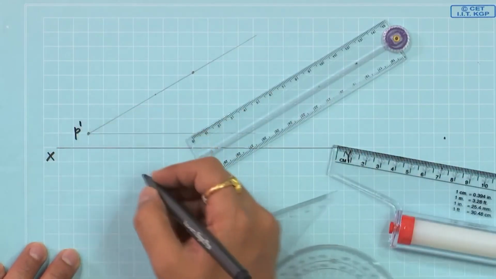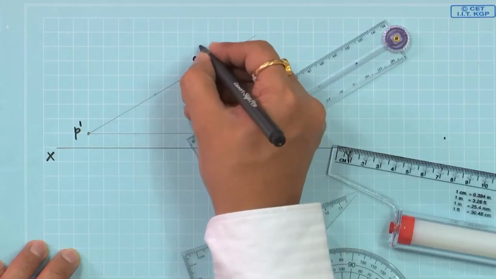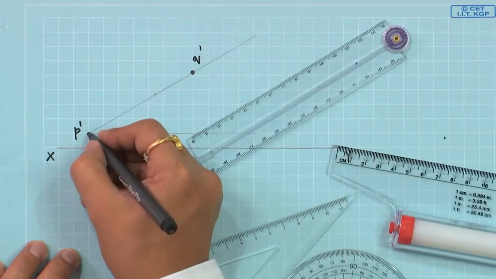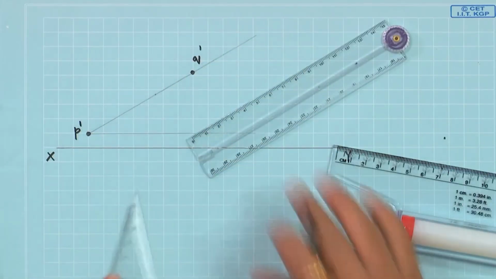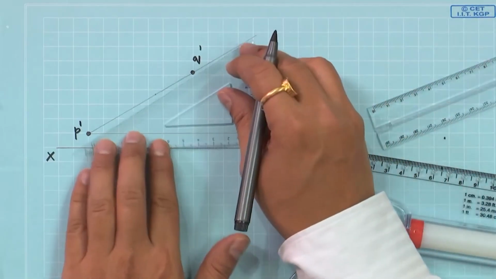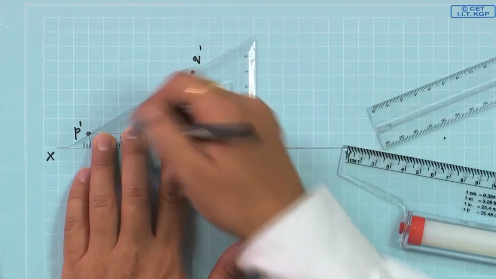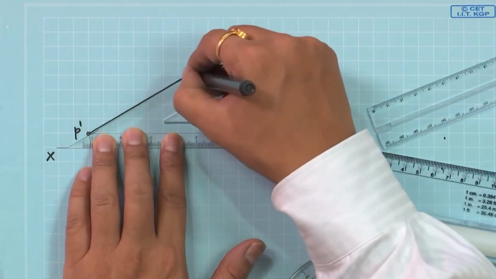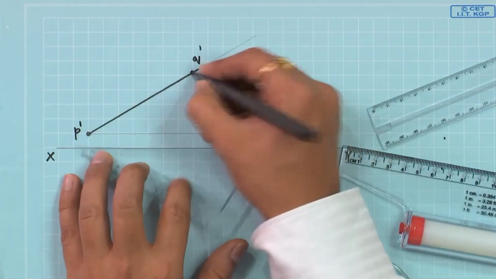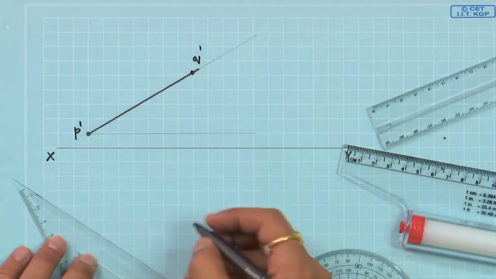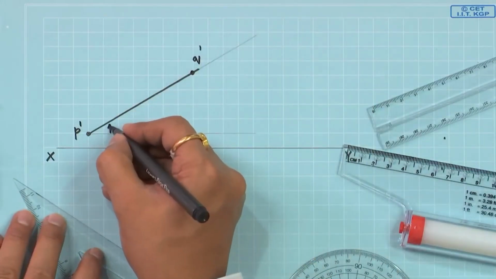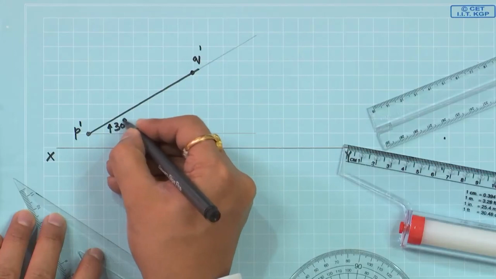So, vertical plane points P prime, Q prime, and join this by darker one. Oh, this is the one, and make it 30 degrees.